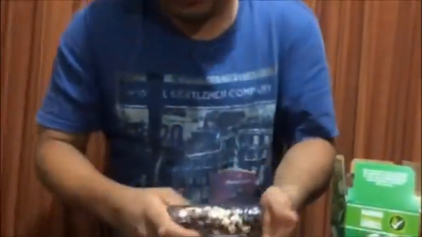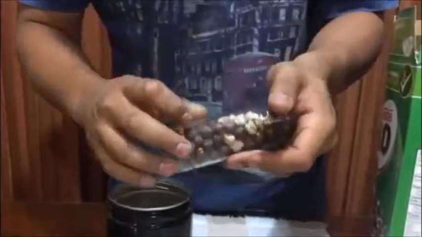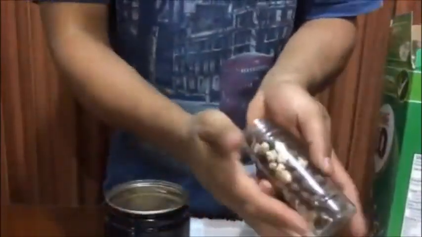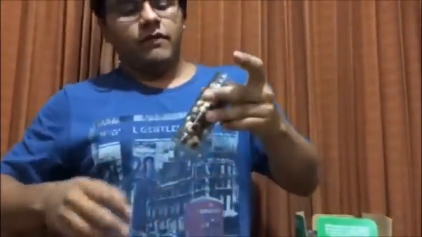You can see it better here. The chickpeas are at the bottom, in this case, and the cereal is on top. As we keep shaking it, the chickpeas keep falling and the cereal keeps rising upwards. So at the end, we are going to have 2 separate layers of chickpeas and cereal.